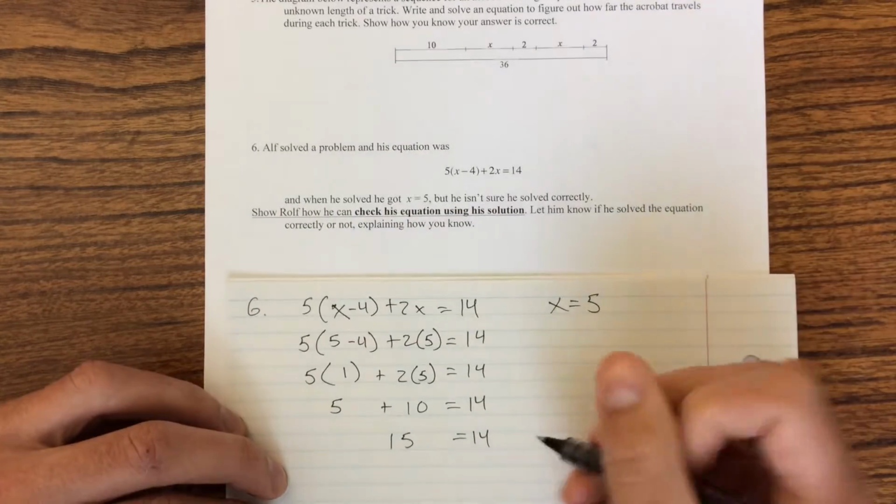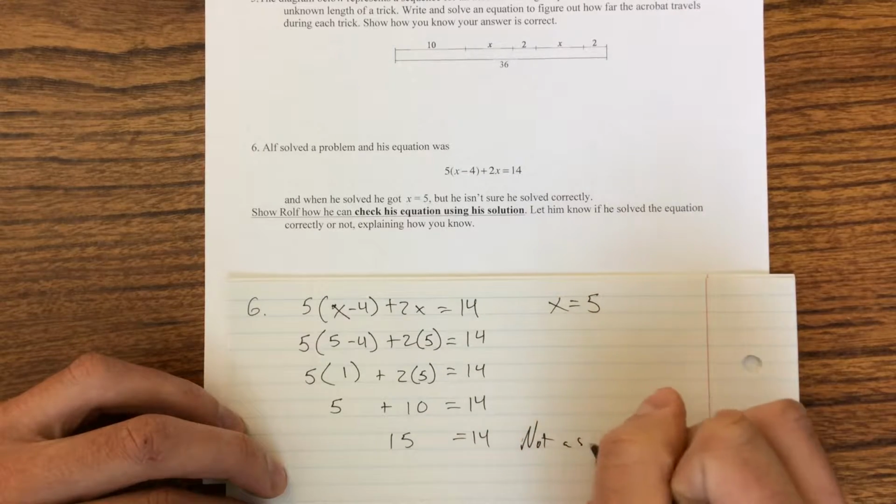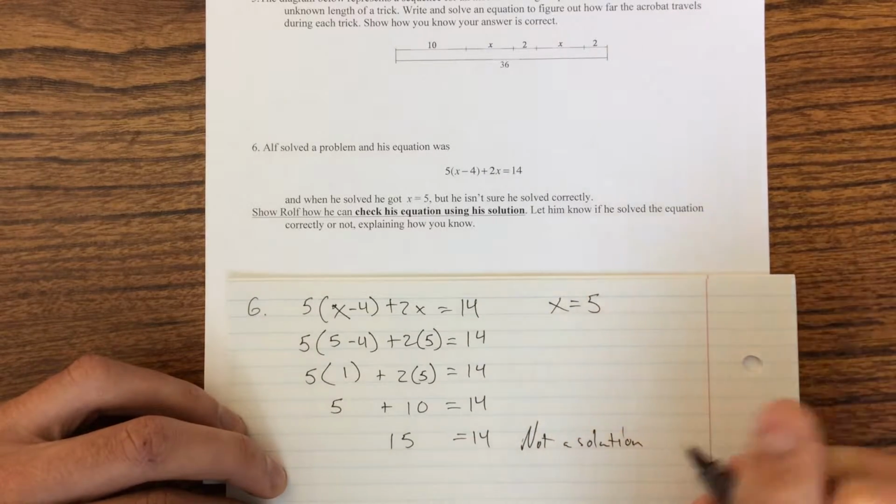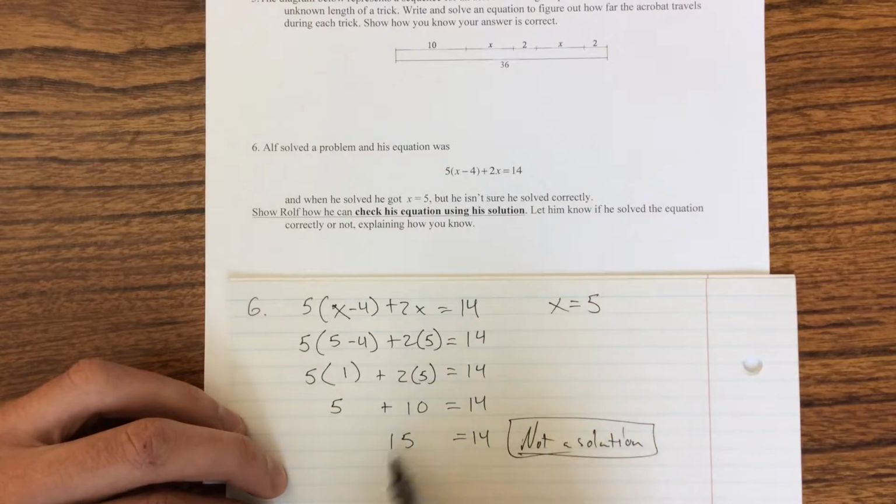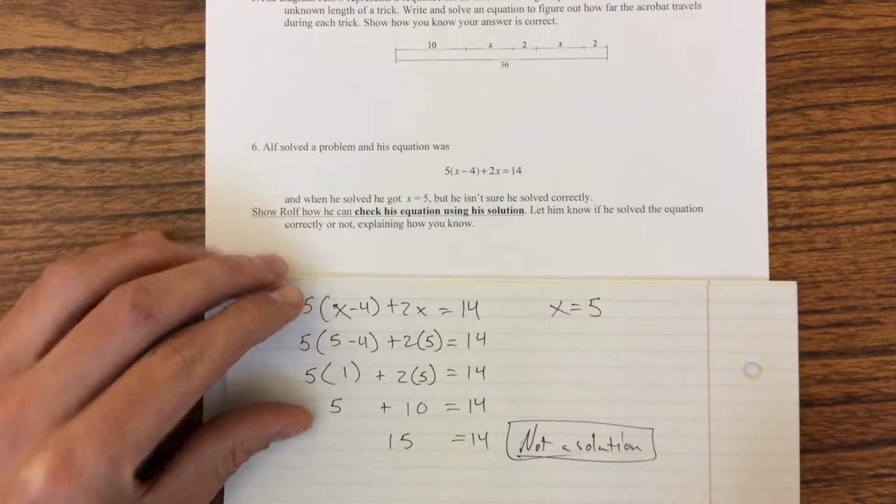So what does that mean? It means this is not a solution because it comes out to something that is not true. 15 is not equal to 14.